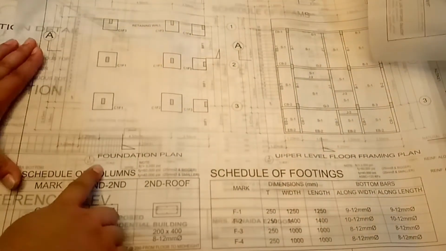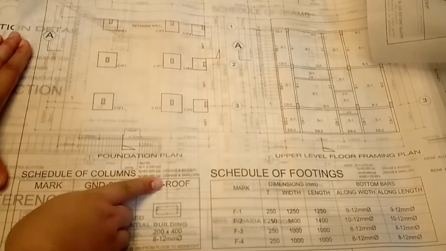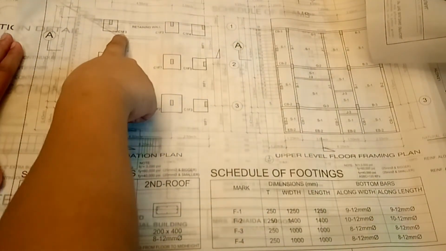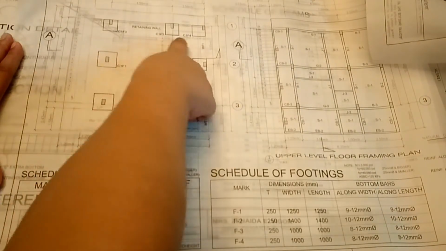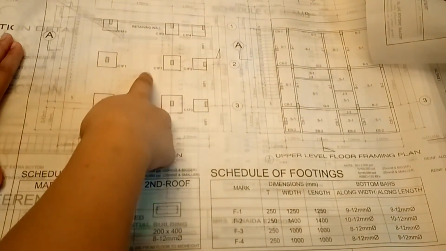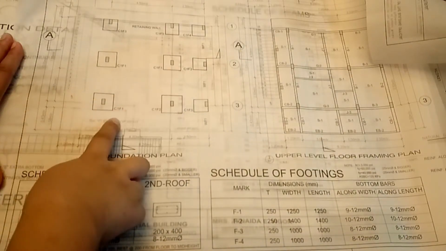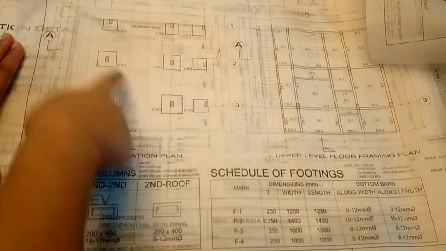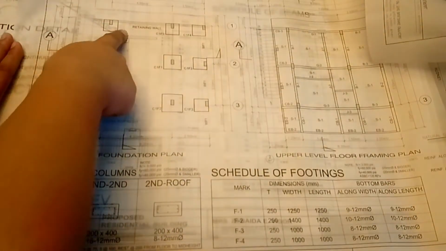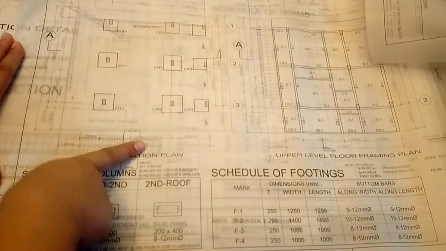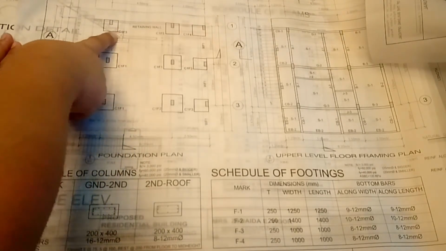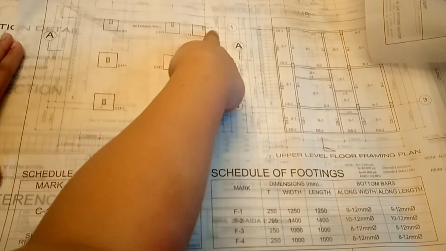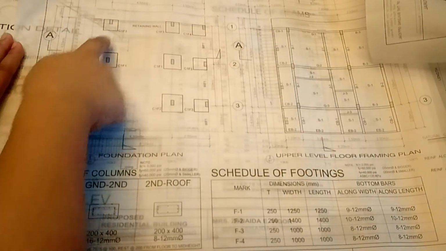Okay, so this is our foundation plan. So if you notice, class, about the labeling, we have here C1F3, C1F3, C1F4, C1F1, C1F1, C1F3, C1F1, C1F2, and C1F3. So what's the meaning of that? So why is it all C1 and a different designation for F? C1, class, refers to your column. So since it's all the same size and dimension, it's C1.